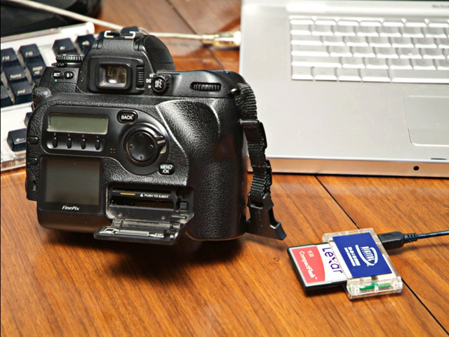When you get back to the darkroom, it's no longer a darkroom. It's your office or your computer station. And you remove the card from your camera, load it into your card reader, and download it onto your computer, onto your hard drive.